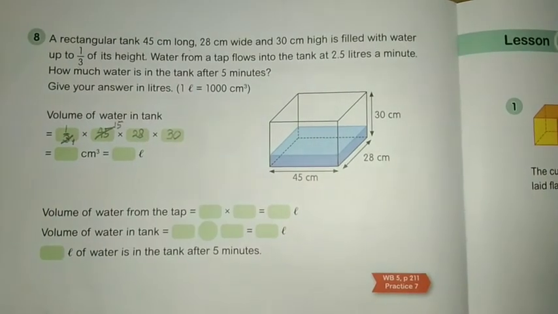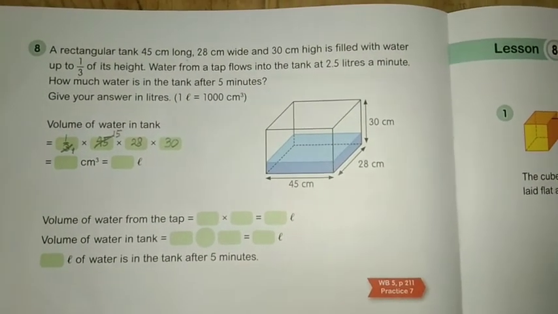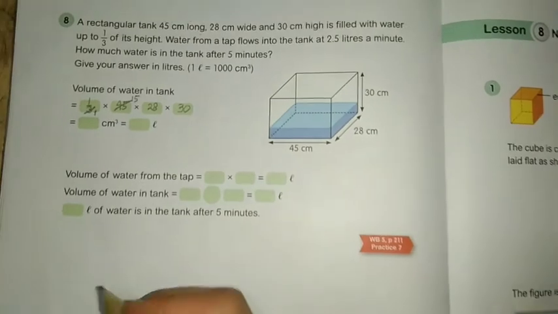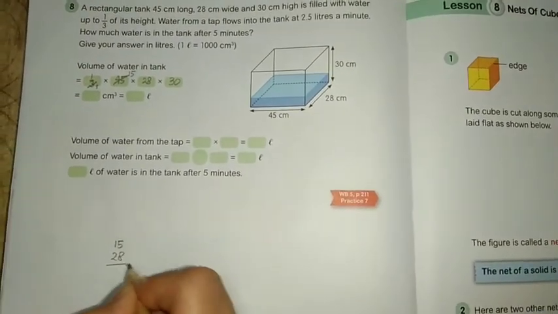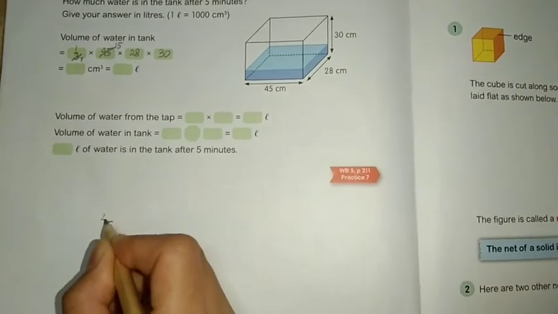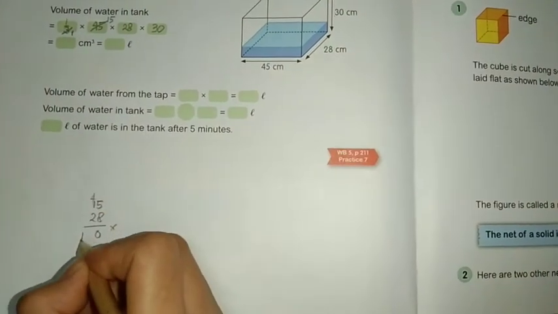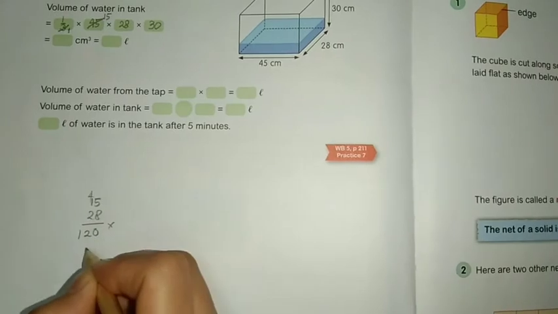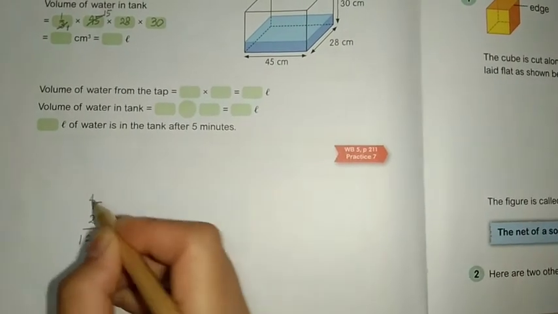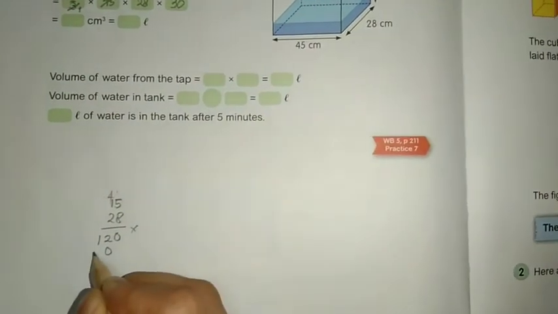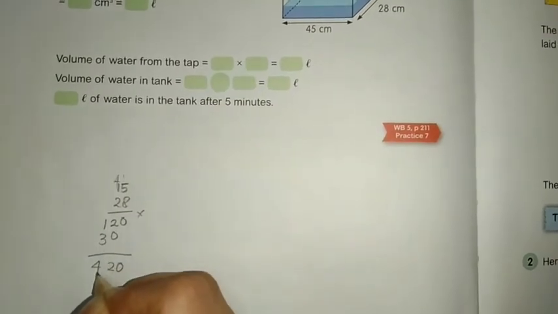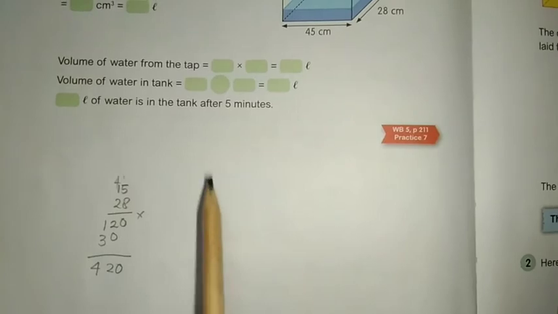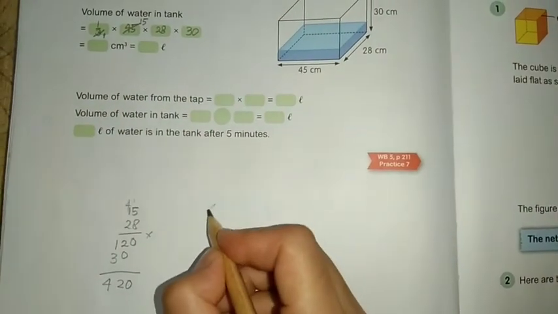So let's find 15 times 28. We go down a little bit. 15 times 28. 8 times 5, 40. 8 times 1, 8. Plus 4, 12. 2 times 5, 10. 2 times 1 plus 1, 3. So 420. 420 times 30 again.